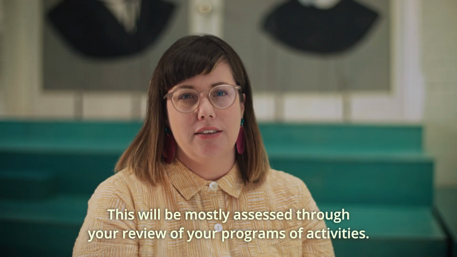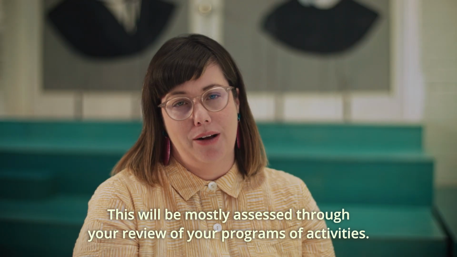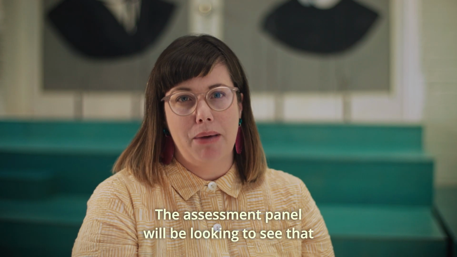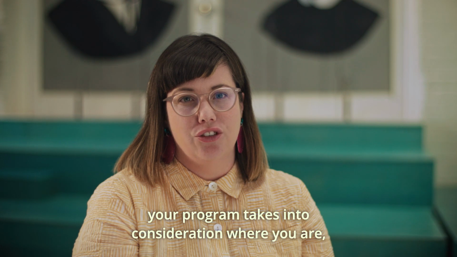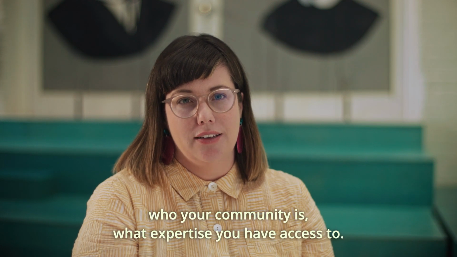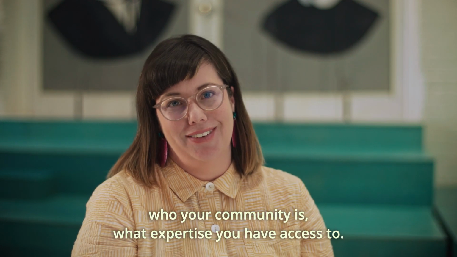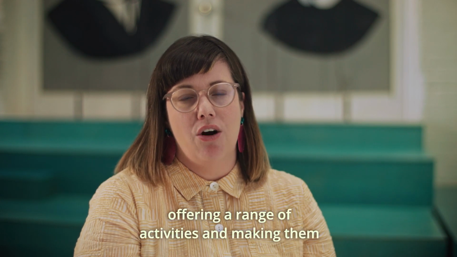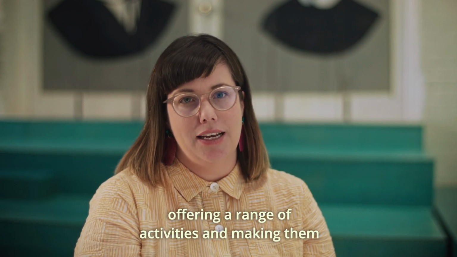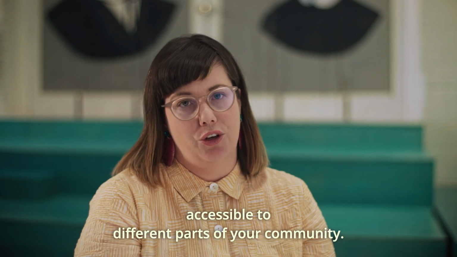This will be mostly assessed through your review of your programs of activities. The assessment panel will be looking to see that your program takes into consideration where you are, who your community is, what expertise you have access to. This should be demonstrated in your program. We want to see that you are thinking about offering a range of activities and making them accessible to different parts of your community.